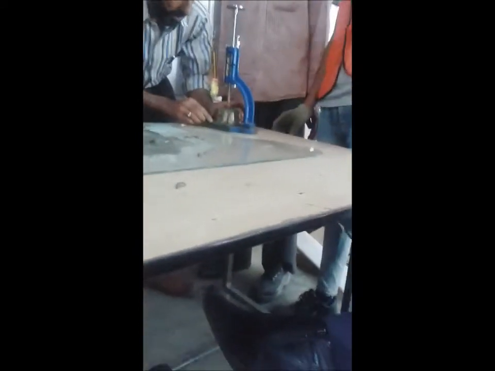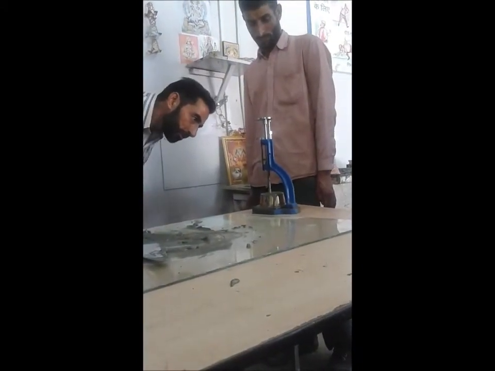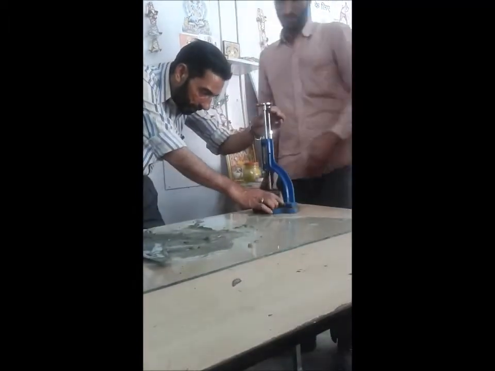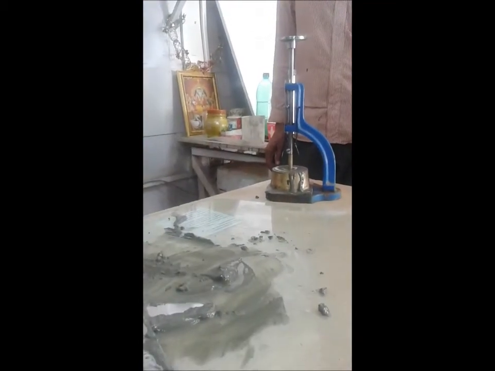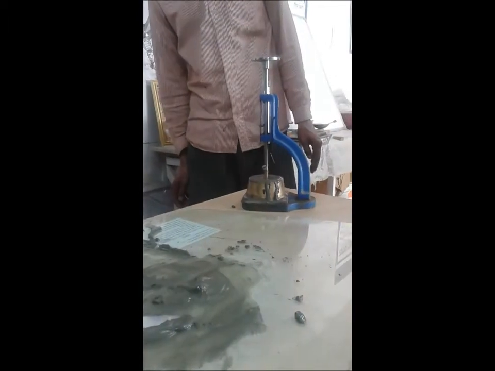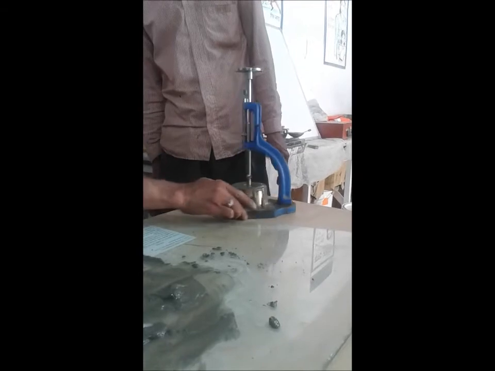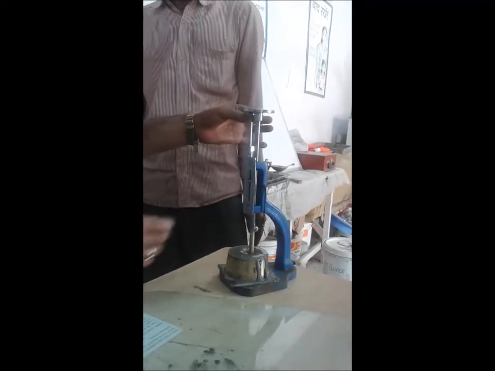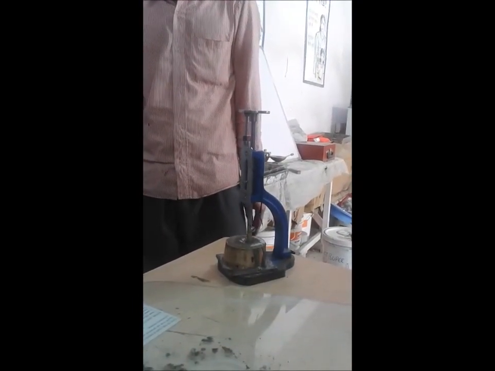Now we change the Vicat apparatus needle to the 5 mm diameter needle for determining the final setting time of the cement. After fixing the needle, we release the needle and note its impression on the cement paste. The needle impressions should be noticed and repeated until it fails to do so, and the time T3 should be noted. Now we get the final setting time of cement as T3 minus T1, which is about 124 minutes in this test.